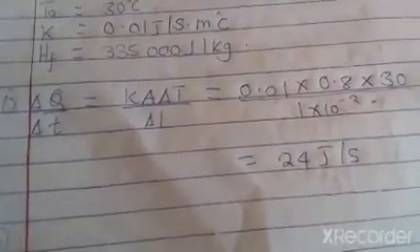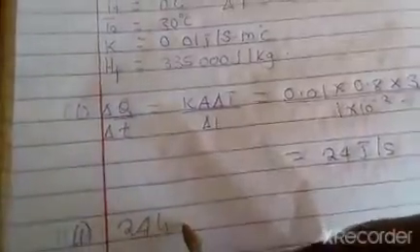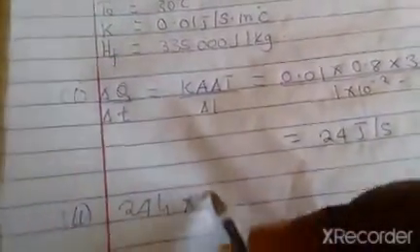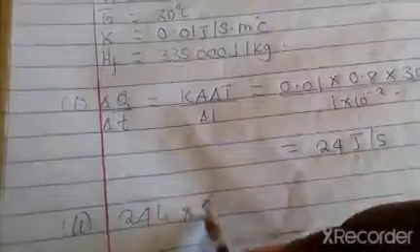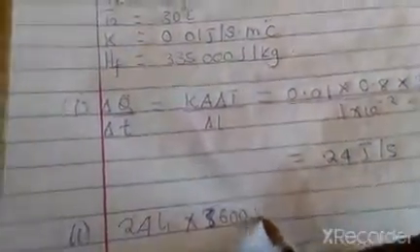We all know that one day has got 24 hours, isn't it? So we have got 24 hours multiplied by 3,600 seconds.